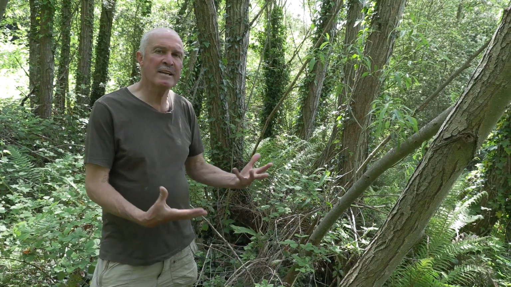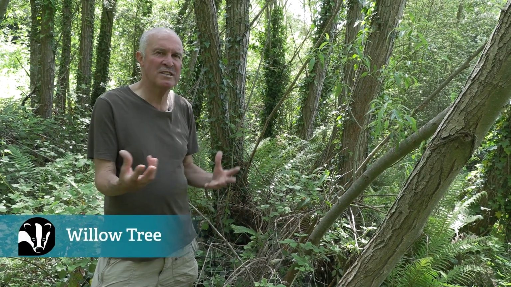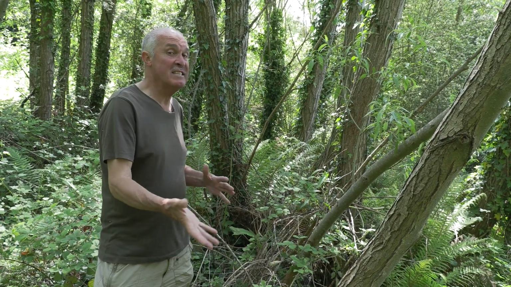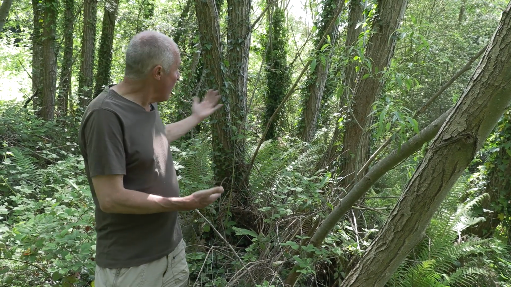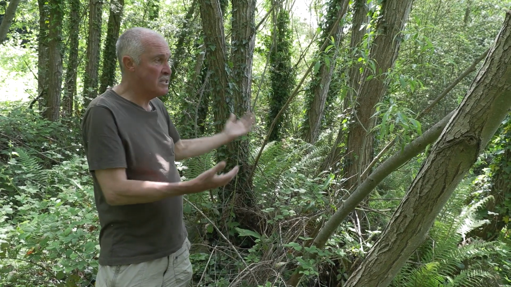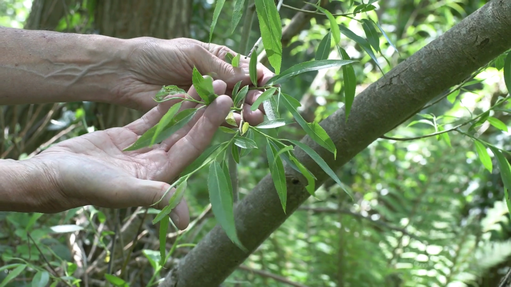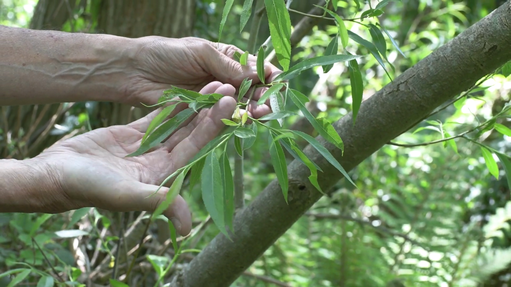So identifying willow trees can be quite tricky because there's a number of species and there's no one-size-fits-all characteristic that says this is a sort of willow. The one behind me is a crack willow, and a crack willow often is multi-stemmed, and if you can see here they have thin, long, pointed leaves which are quite characteristic of crack willow.